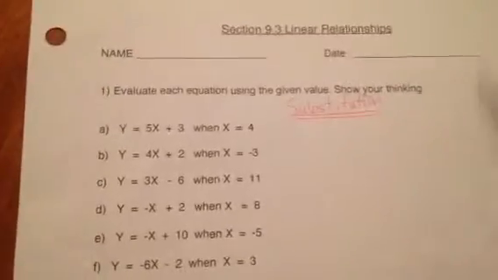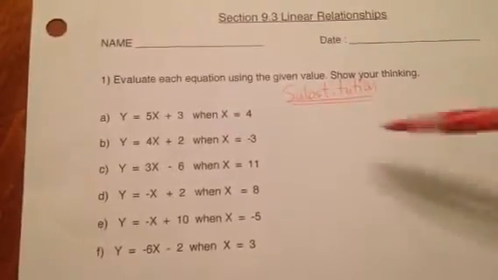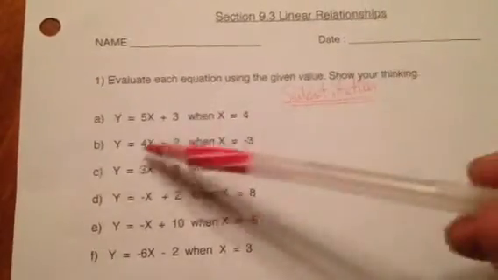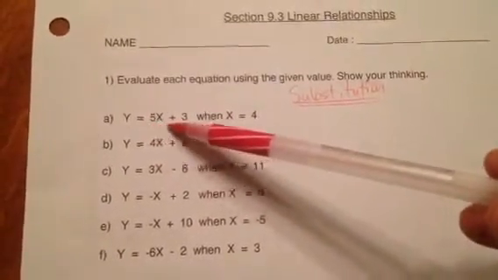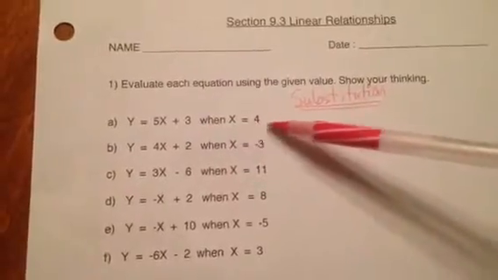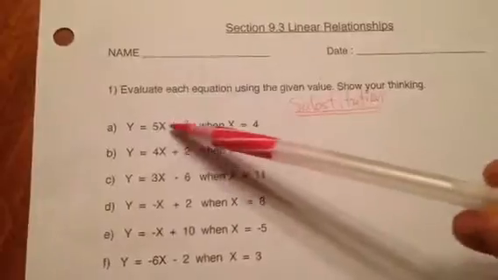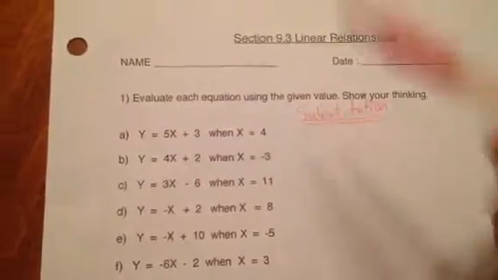The first question says, evaluate each equation using the given value. Show your thinking. Here's an example: y is equal to 5x plus 3 when x equals 4. Now this is a key word. I want you to remember substitution. I'm going to take away the x and substitute it with 4. So the 4 goes here.